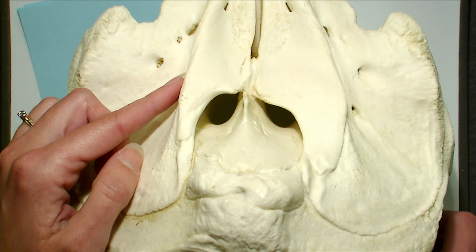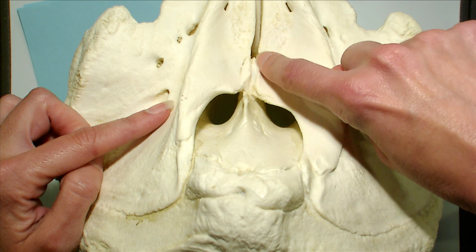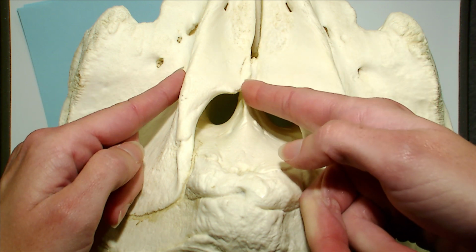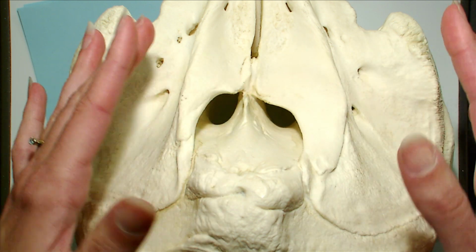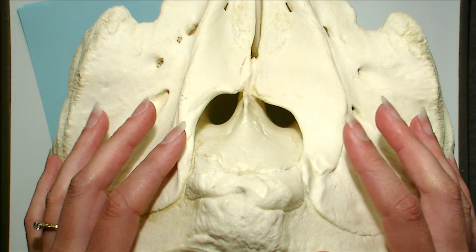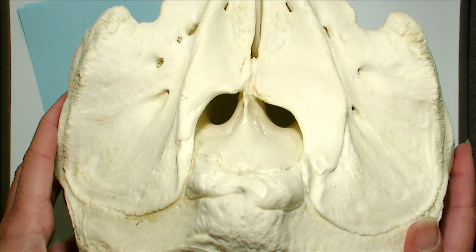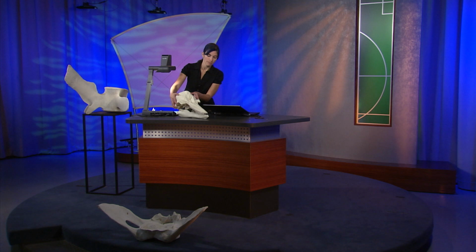So if you take a good look, you can see that this line, which looks like it should run down the middle, curves a little bit, and this side is shorter than this side. That asymmetry, where you see the skull is actually slanted a little bit, enhances echolocation, which is also a feature of the Odontocetes. We'll go ahead and put this guy back here and continue with our lecture.